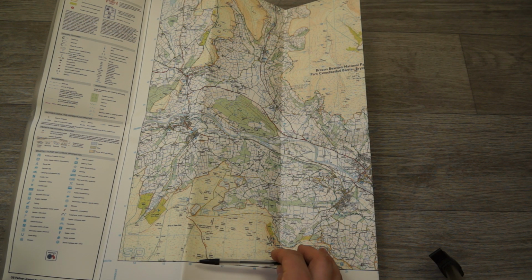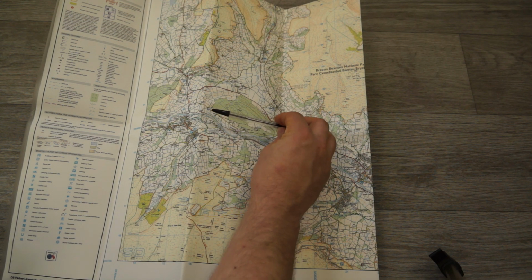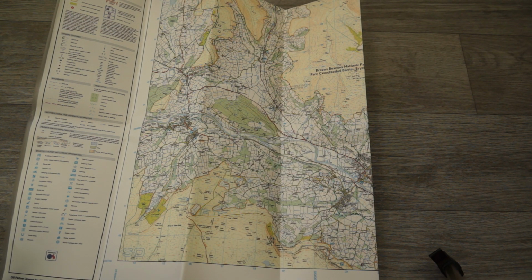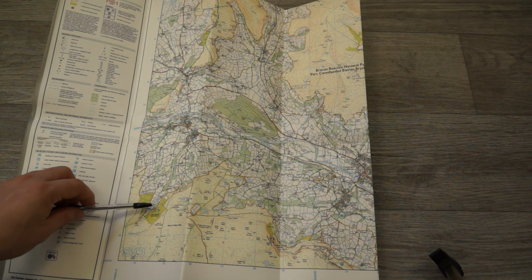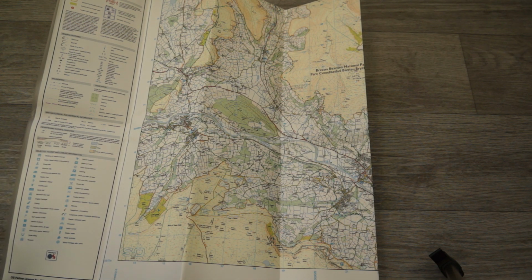So each line that goes straight up is referred to as an easting. That's because they are one additional to the east, one additional to the east, one additional to the east. We also split the map into northings, and these go one to the north, one to the north, one to the north. Northings go horizontally along the map, while eastings go vertically up the map.